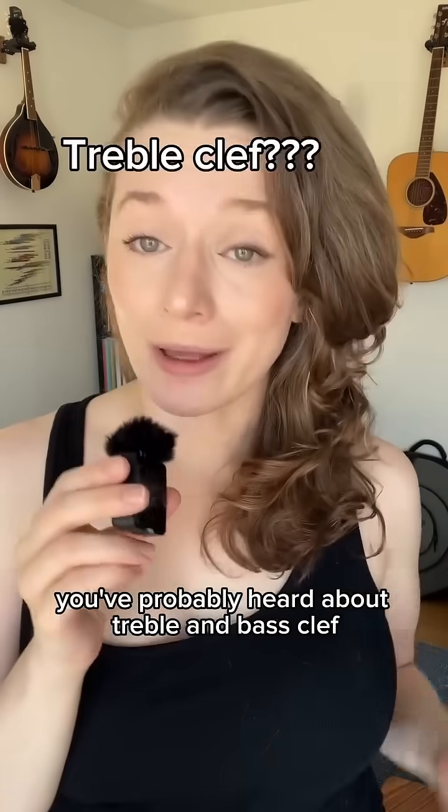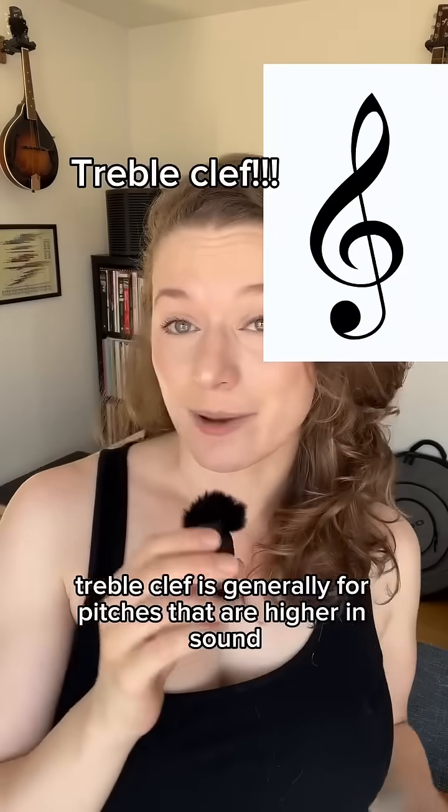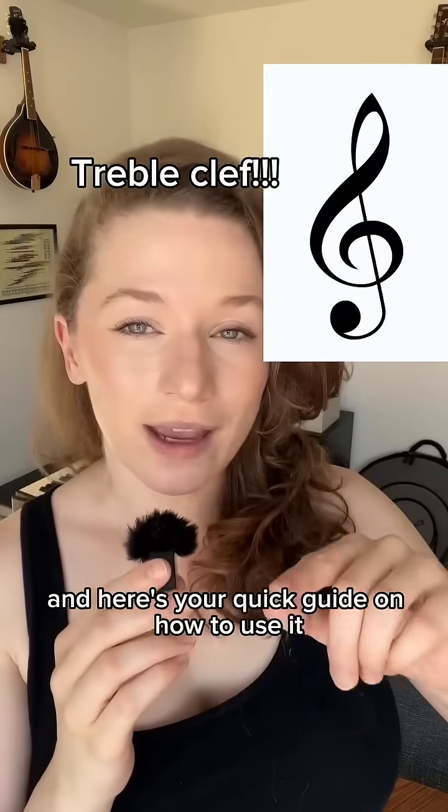You've probably heard about treble and bass clef, but what do they do for us? What is a clef? Treble clef is generally for pitches that are higher in sound, and here's your quick guide on how to use it.